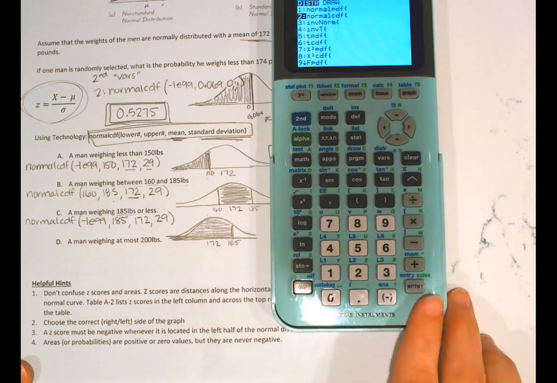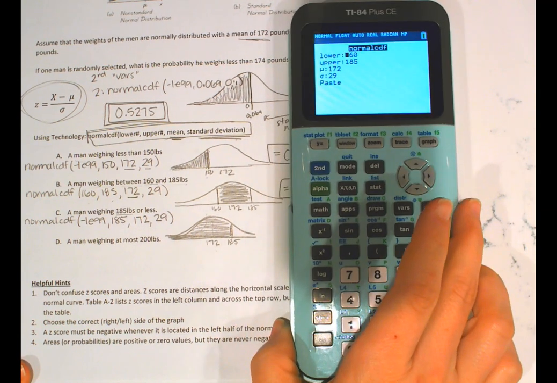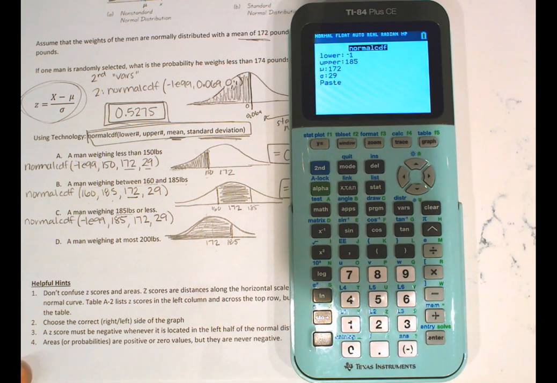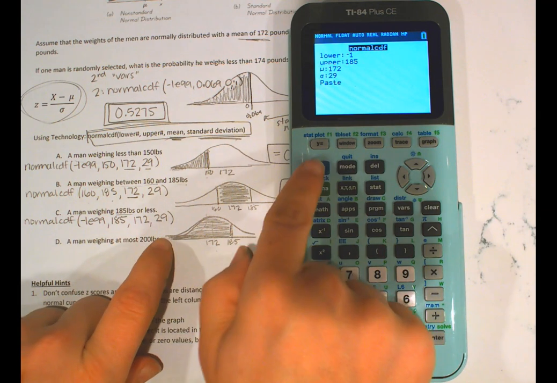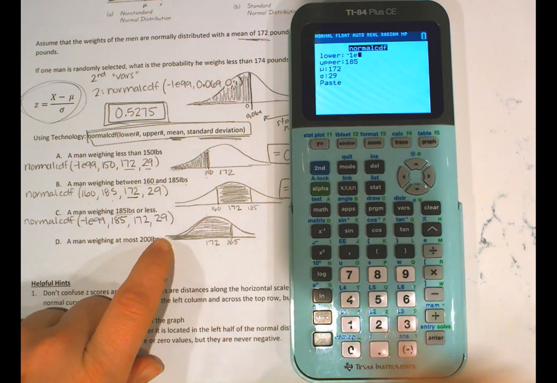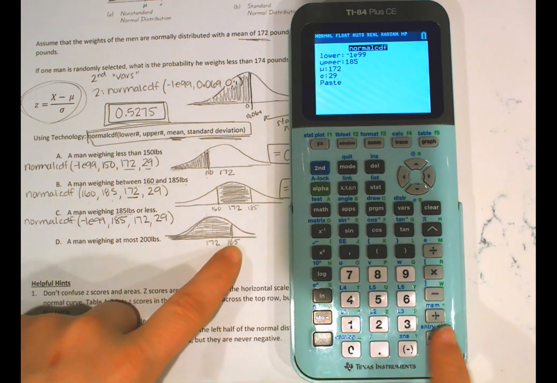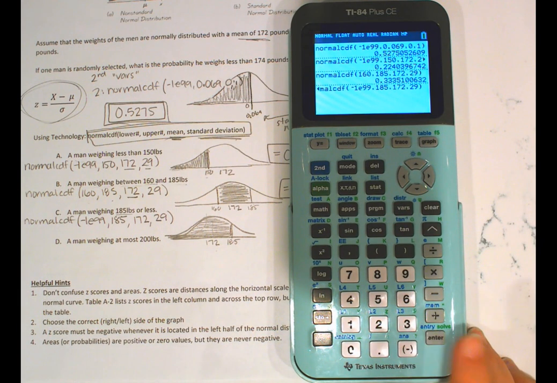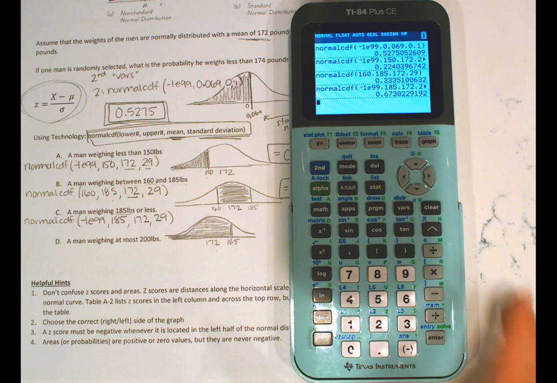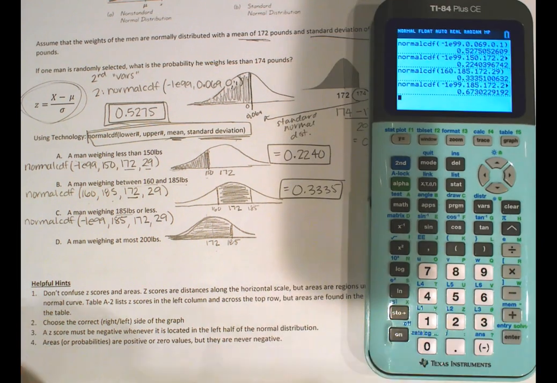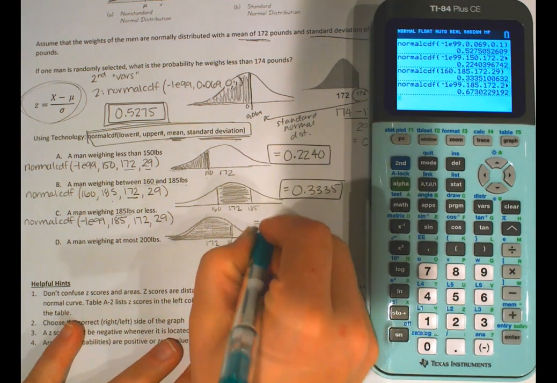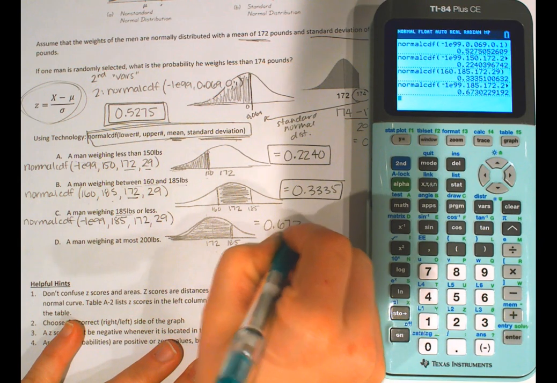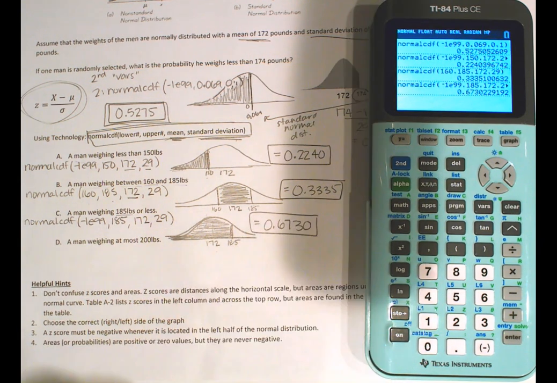I go to normal CDF. I'm going from negative 1, right, because I'm on the negative side, and then I hit second divide, 99. I'm going to 185. All of that will stay the same. So then I get my area is 0.673, which again confirms we said it was going to be greater than 50, and it is. So we know that we're on track and we're finding the right probability.